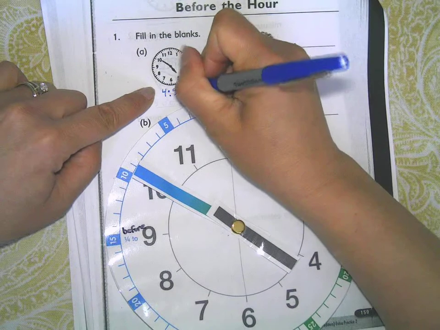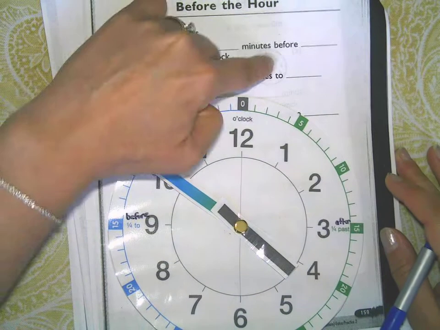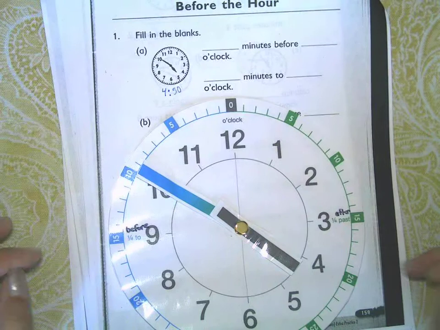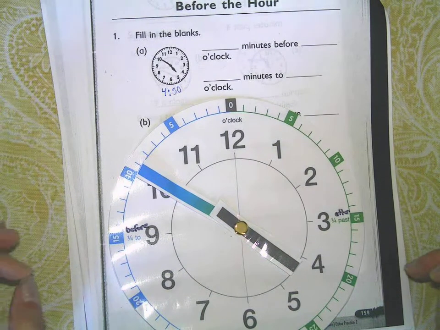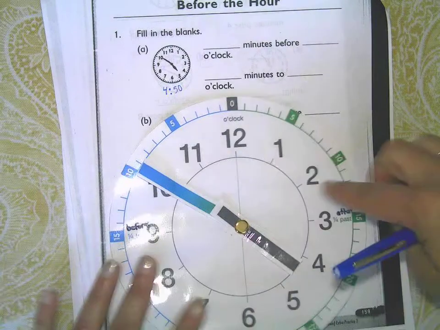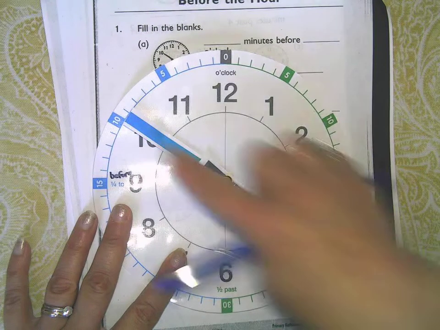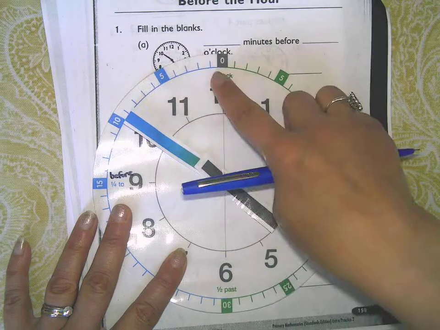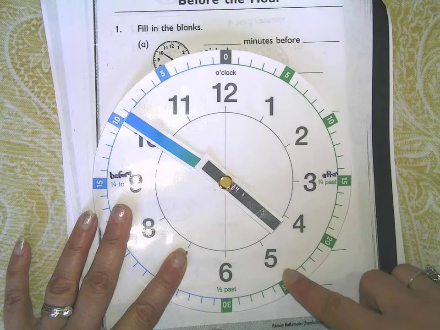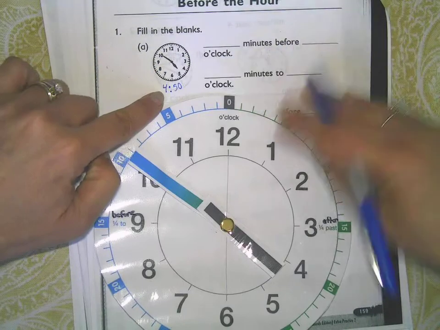So this clock, I always find it helpful too to write the time here. It helps me to think over here. So this clock says 4:50. Okay. So how many minutes is it before the next hour, which would be 5? How many minutes are left to go on this clock until it says 5 o'clock? All right. So, because it's the next hour, so 5.